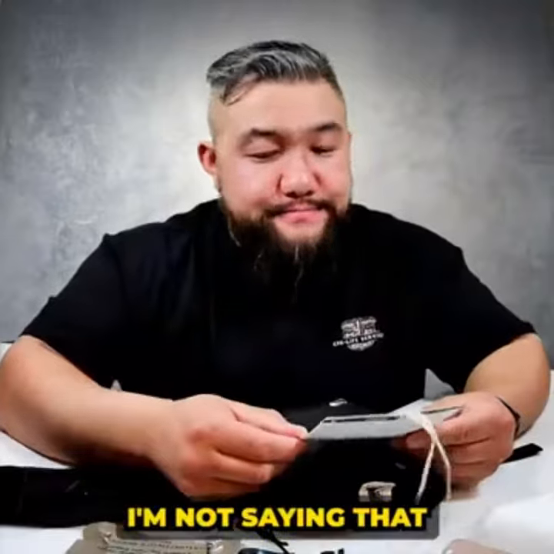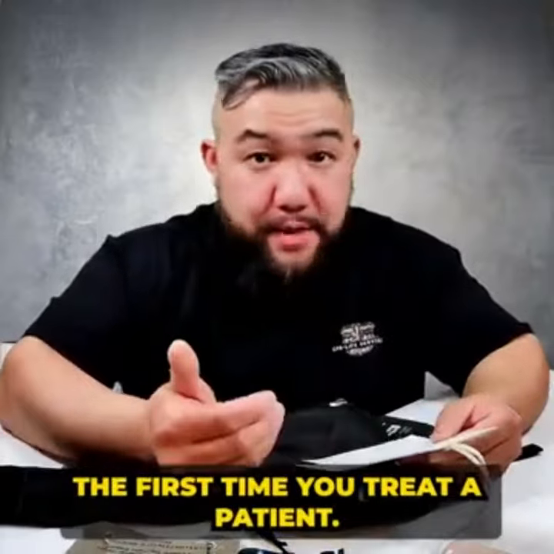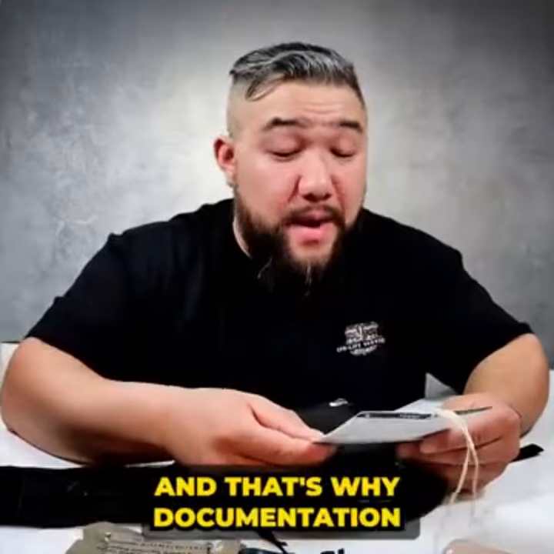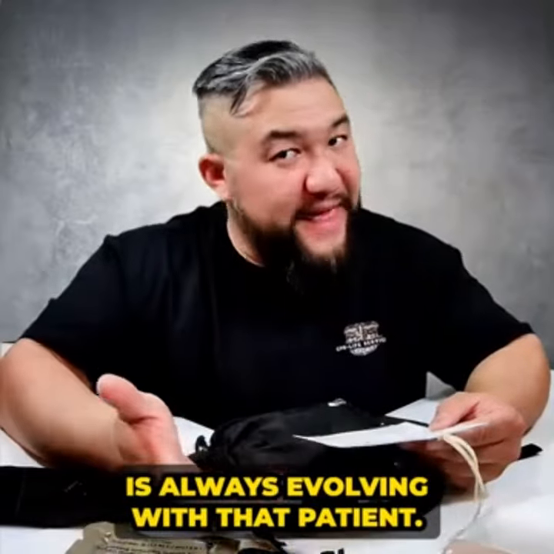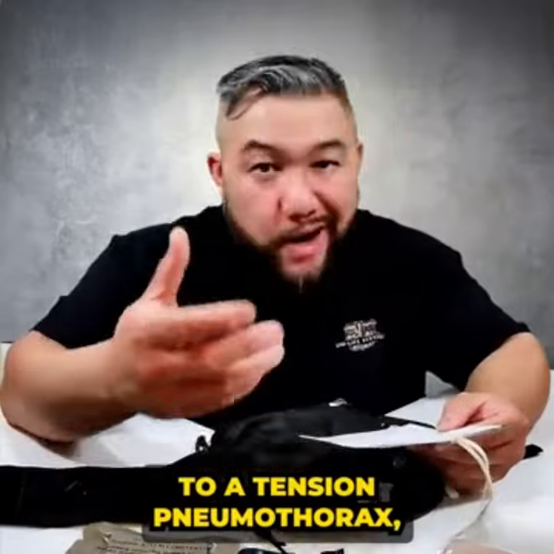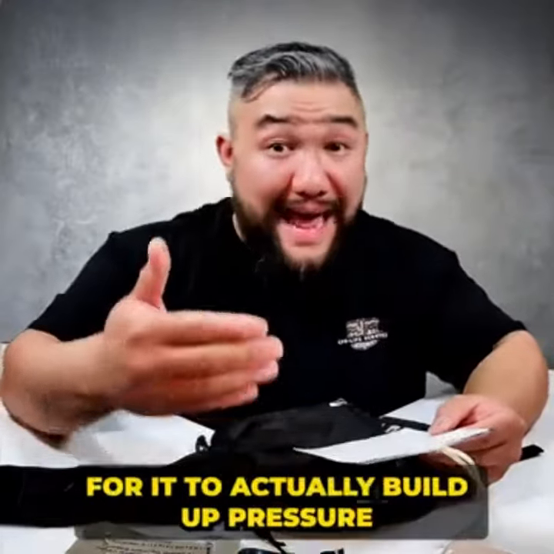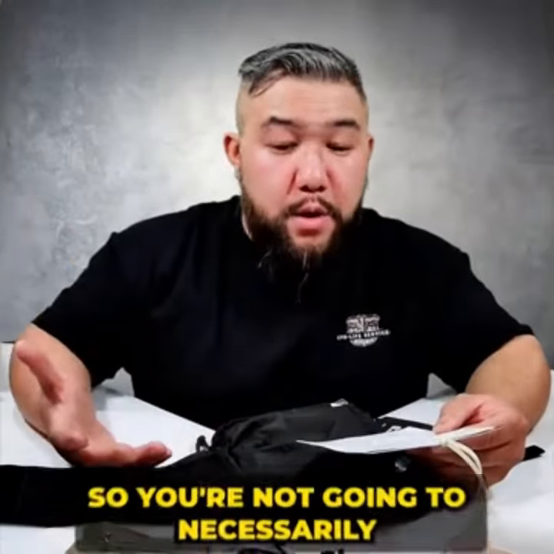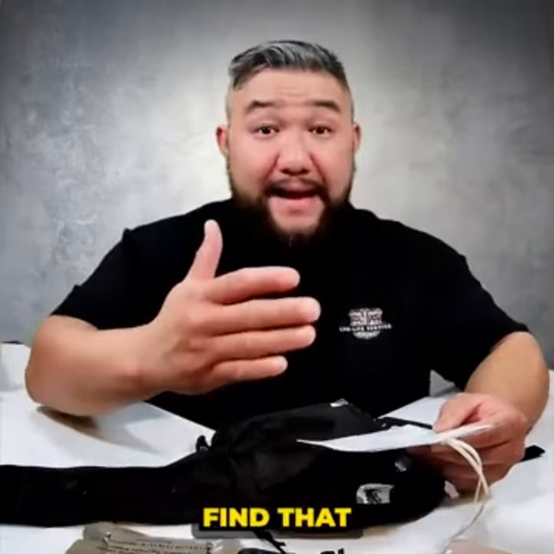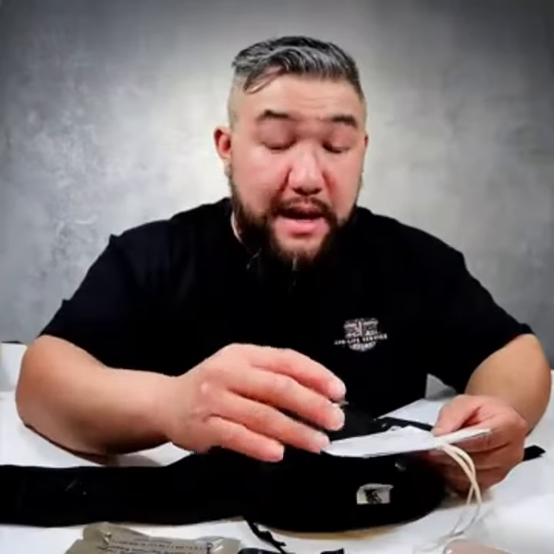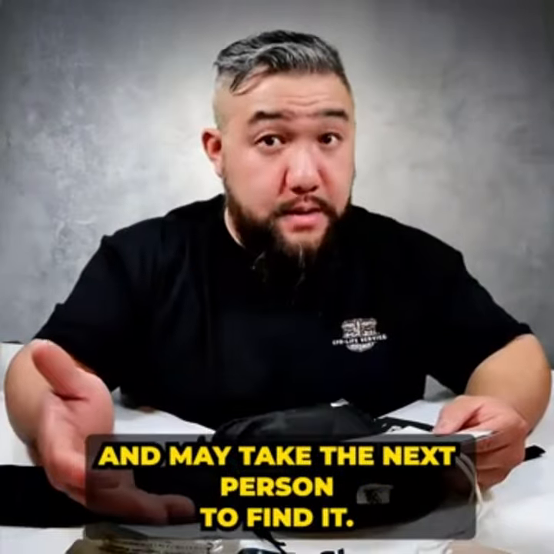patient, hopefully, right? I'm not saying that everything's going to be perfect the first time you treat a patient. Things can go wrong, so you have to be able to adapt and overcome. And that's why documentation is always evolving with that patient, because going back to a tension pneumothorax, that takes about 15 to 20 minutes for it to actually build up pressure in your thoracic cavity for you to show signs and symptoms. So you're not going to necessarily find that from your initial treatment, from your initial patient assessment. It may take a little bit of time. It may take the next person to find it.